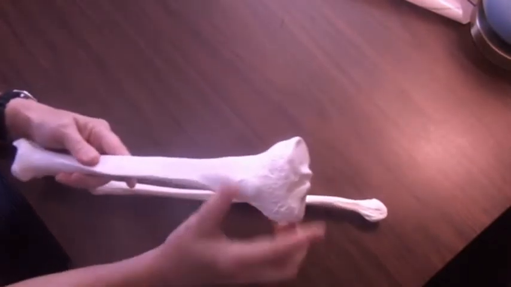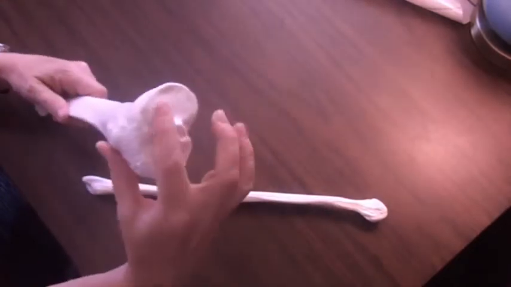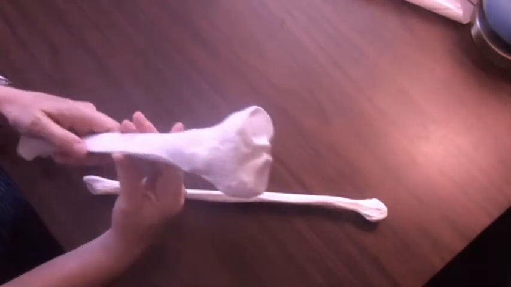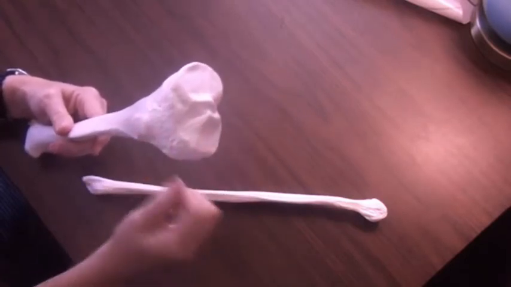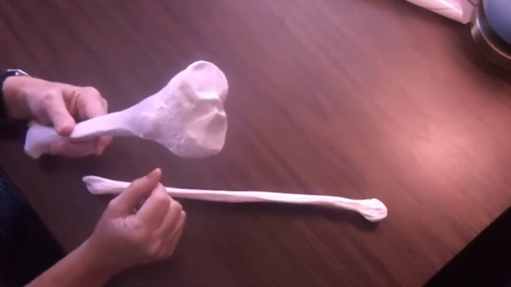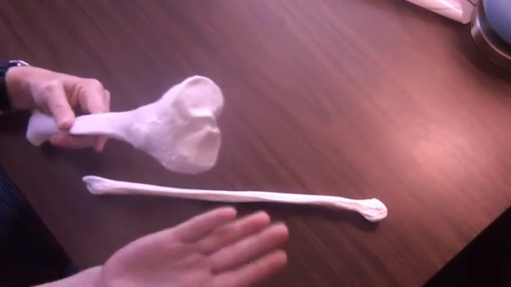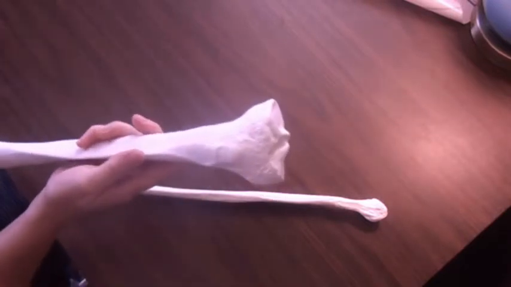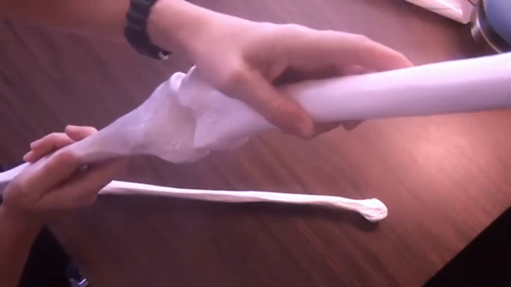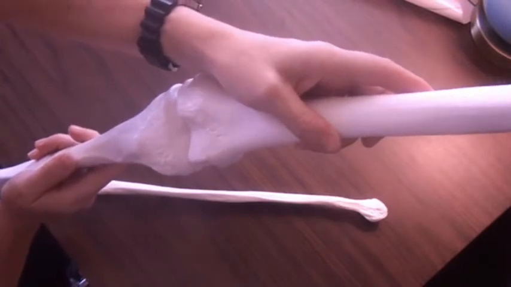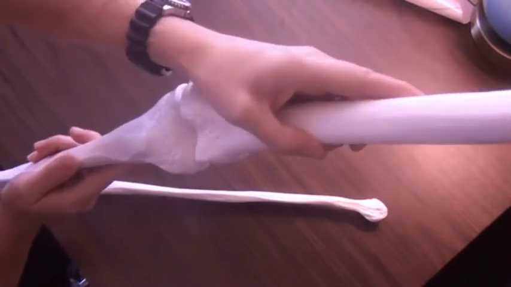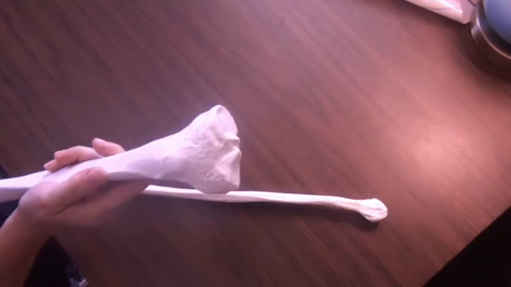If we look at the proximal end of the tibia, you're going to see this nice flattened area on the top, and this is the superior articular surfaces of the tibia. So we know articular means joint, right? So it's going to form a joint between the tibia and the distal condyles of the femur, okay, to form the hinge joint of the knee.